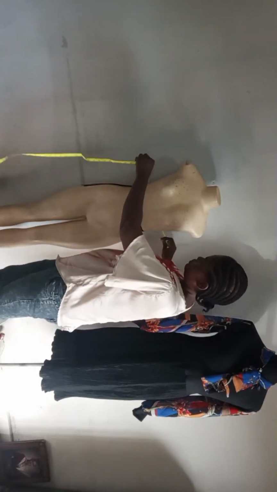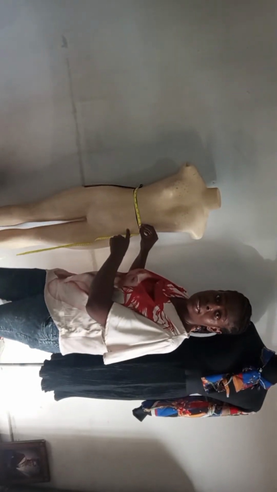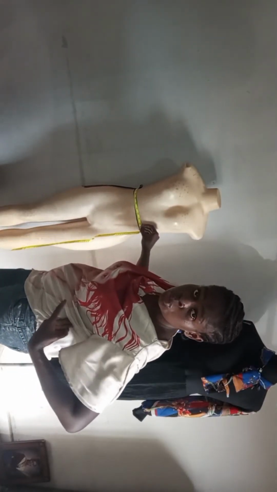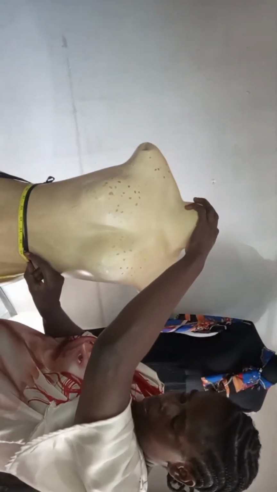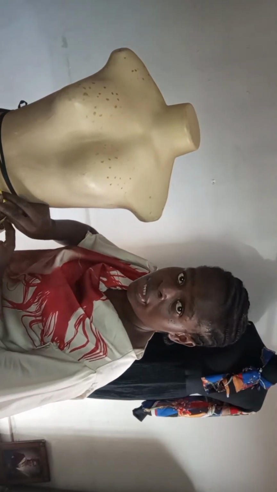Now let's go to the waist. After measuring the bust, you go to your waist. You know we already determined our true waist. The true waist is when you bend like this, the part that goes in, that is your true waist. So I will go around the same way I did. Did you see it? Let me come close. Like this. And my index finger, trying to see how I can hold it. You see, one of my fingers is in between. And whatever it is, I will read. That is how to measure the waist.